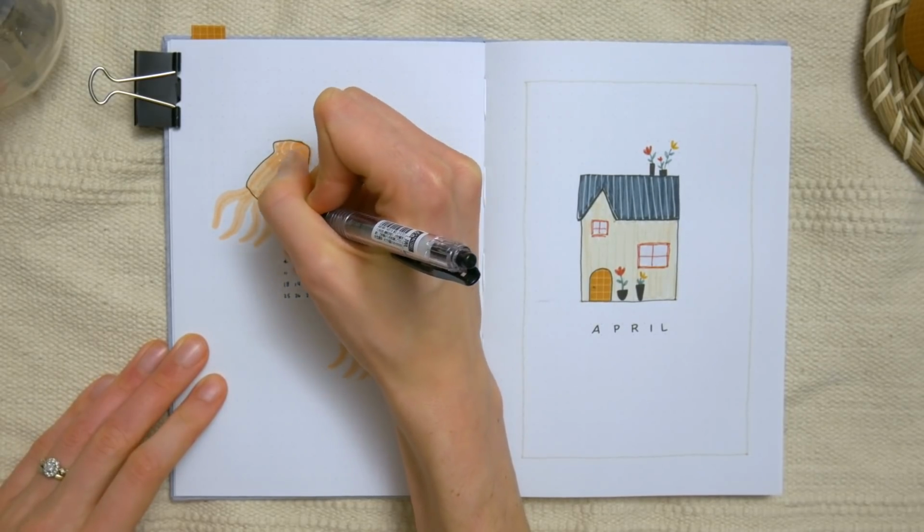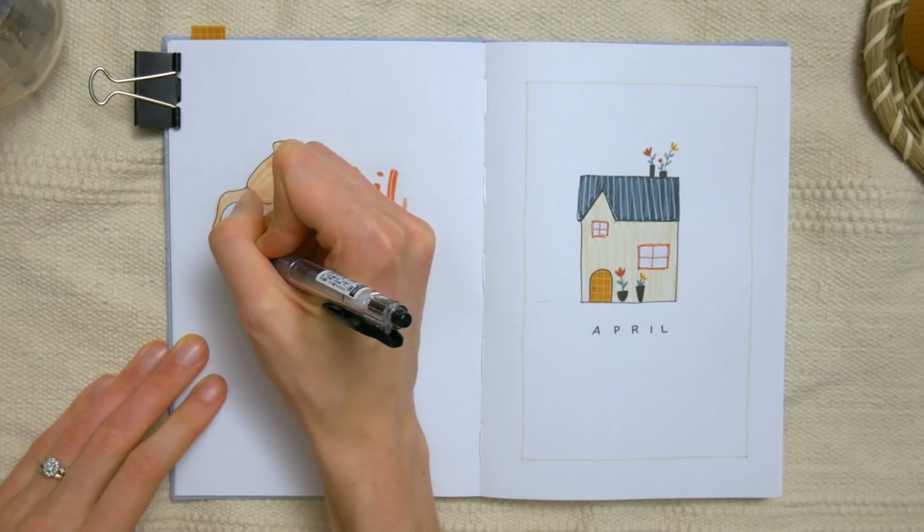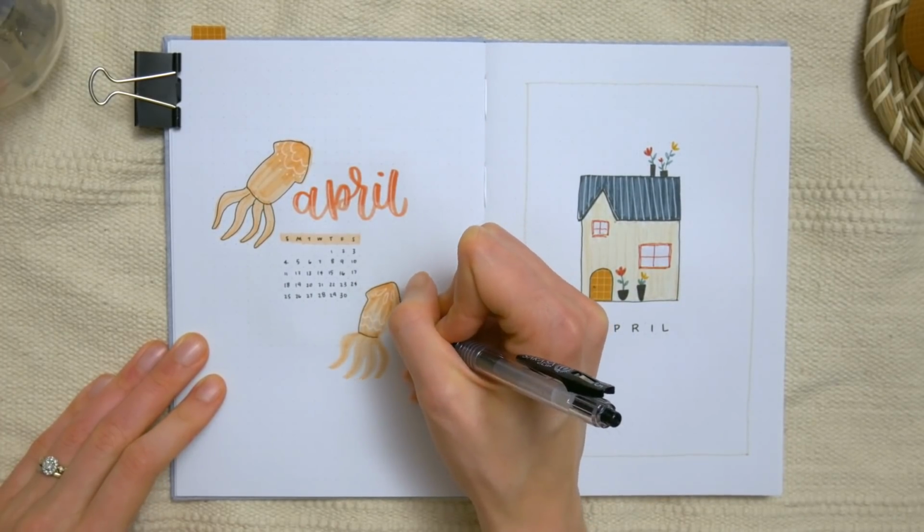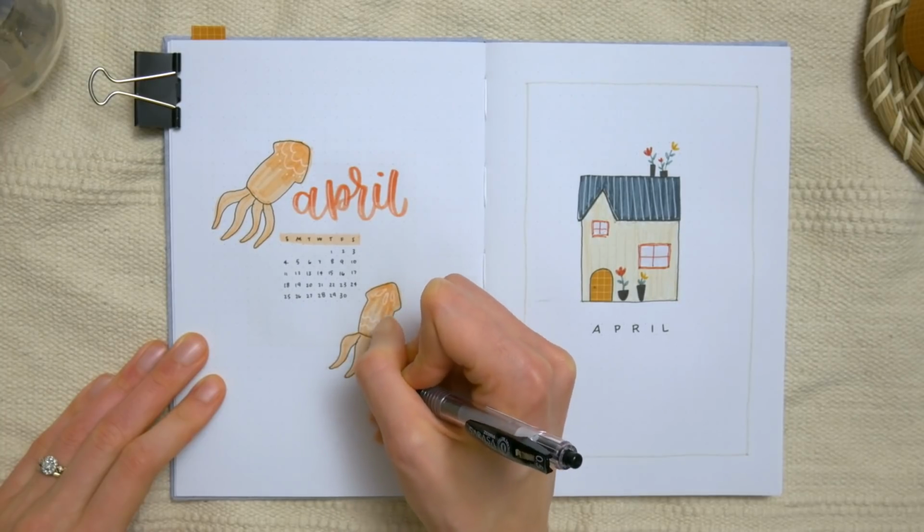And the final step here for the squids is just to outline them, and today I'm using a black gel pen, although normally I do use a fine liner. It's really up to you, whatever you have access to and whatever you prefer.